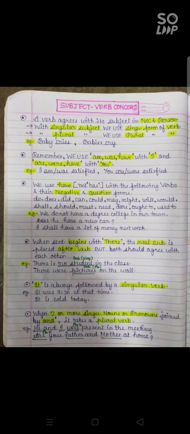Now again moving back towards the examples for the point. Here I've taken two examples, one is baby and the other, in which we have a plural subject, is babies. Since baby is a singular subject or singular noun, we have to apply a singular verb, and the verb that I chose was cry.